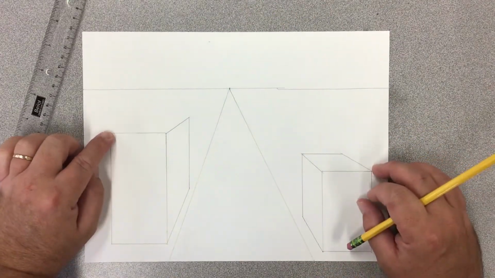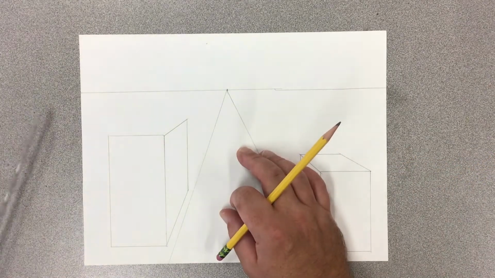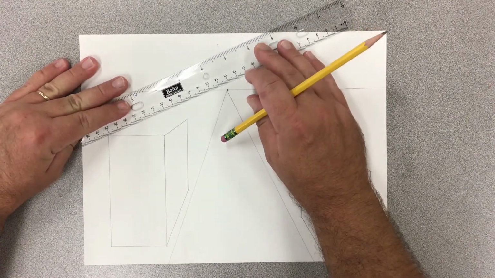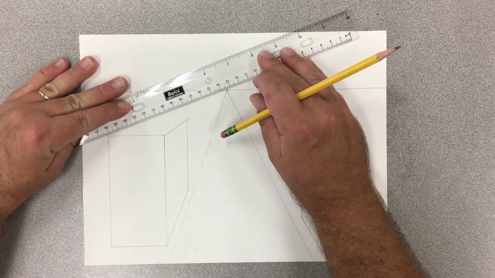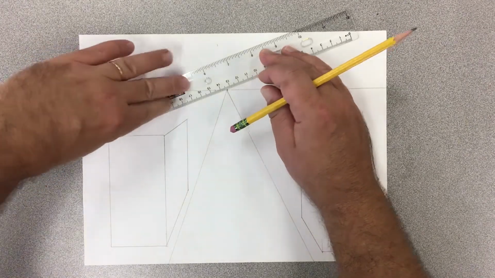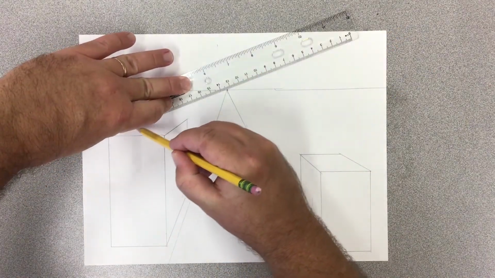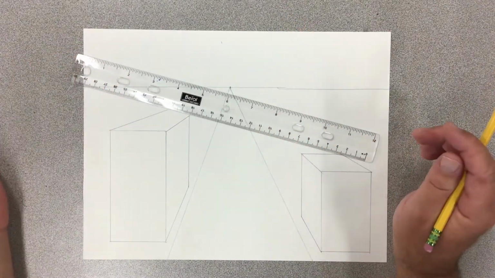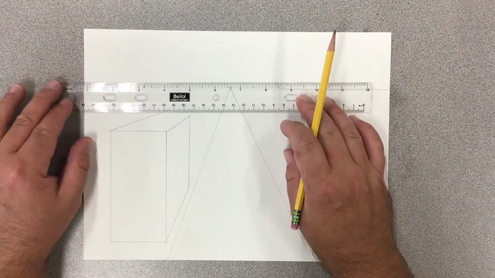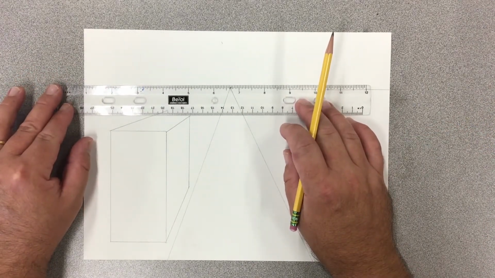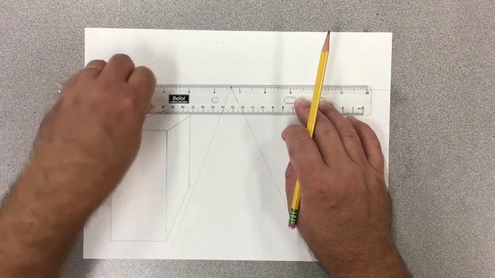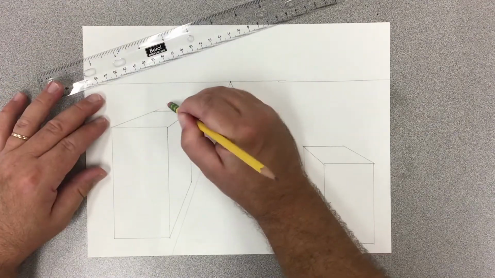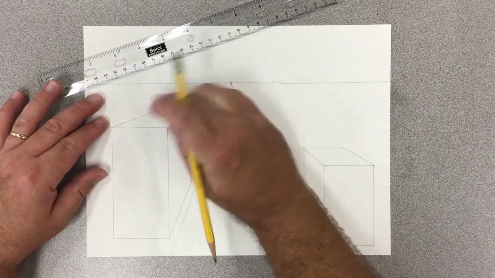Now I go from my top left corner. Again, all of our lines from our rectangles to create these prisms go from the corner to the vanishing point. The angle of these diagonal lines changes as we work. I don't want to connect these two lines because that's diagonal. I want to use a horizontal line to connect the back of the prism. And if I have any extra line, I can erase.